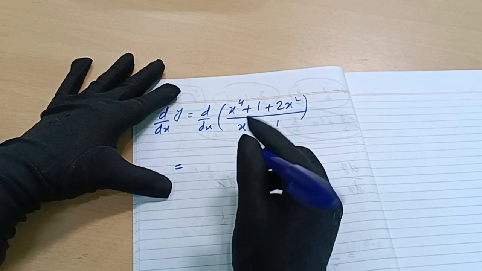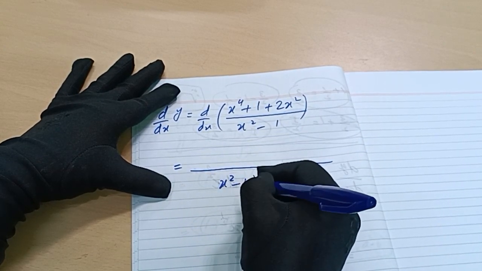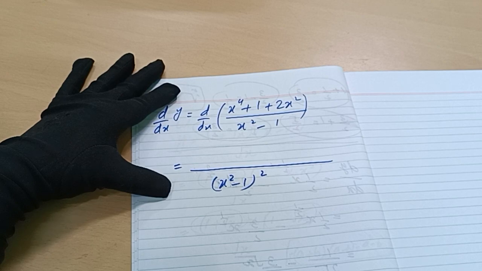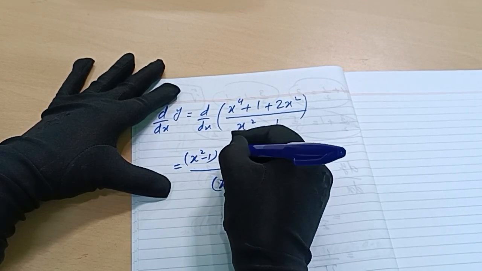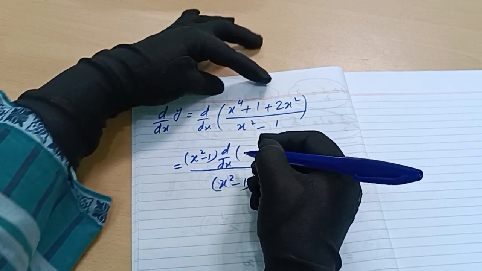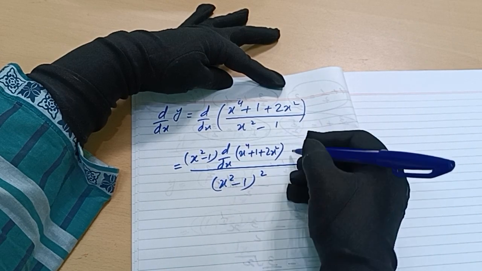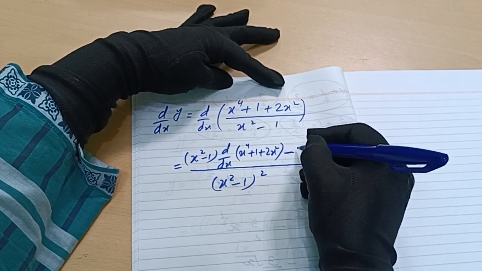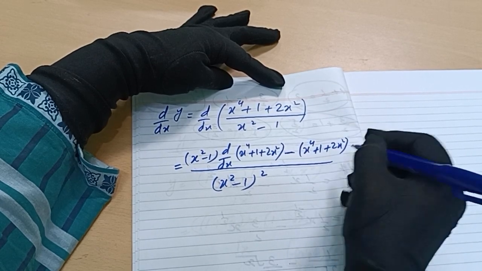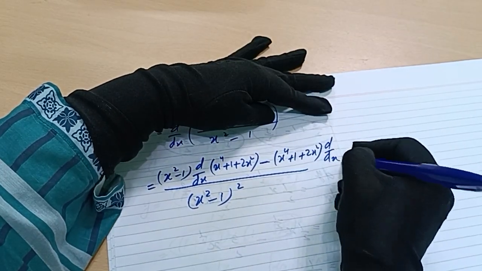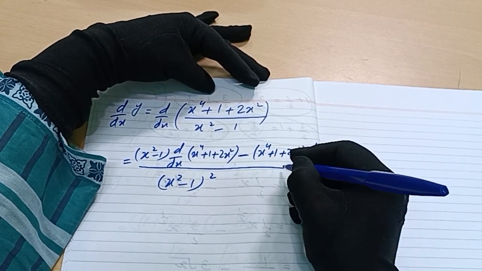The quotient rule says square of the denominator, then denominator as it is, and derivative of numerator, x to the 4 plus 1 plus 2x squared, minus numerator as it is, derivative of denominator. I'm going in the same line because it's convenient for me.